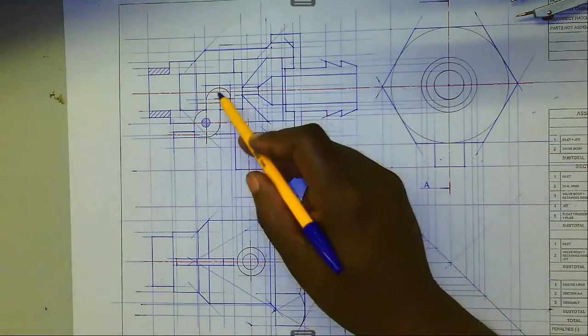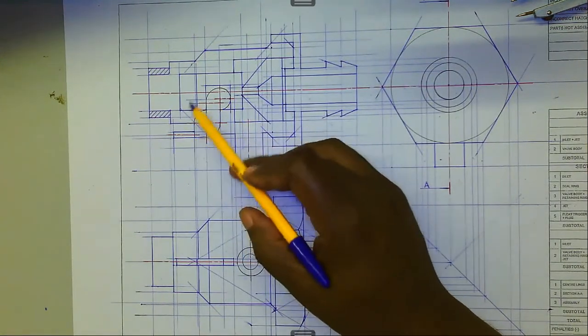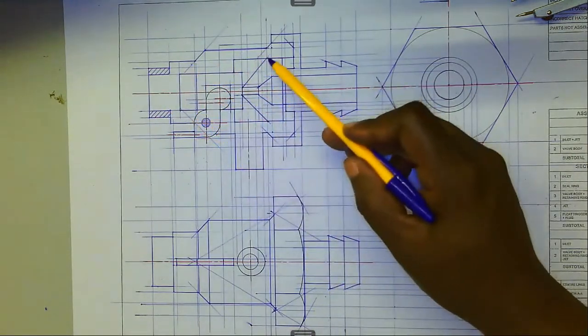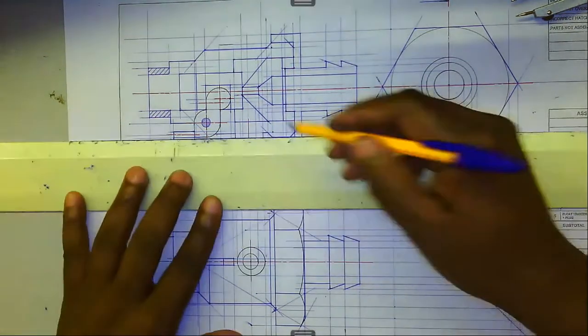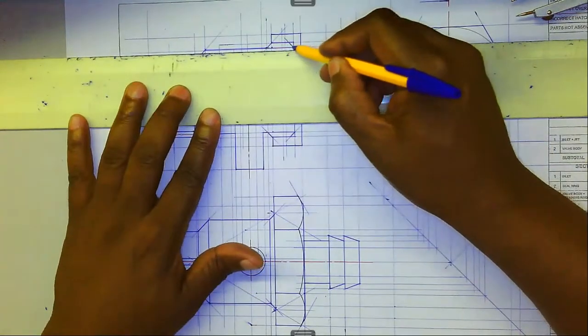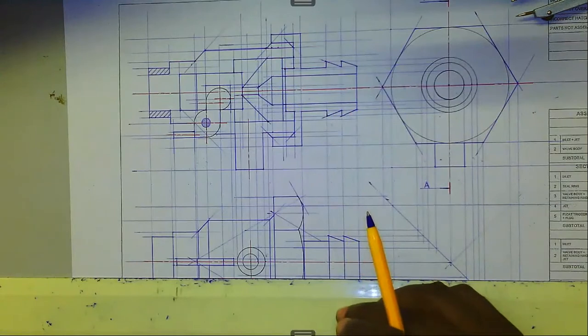Like I said, I'm not going to hatch this in order to maintain the identity of all the parts. This part, remember we said that it is basically separated along the cutting plane. So it's not cut, but we are just going to show that those are threads.